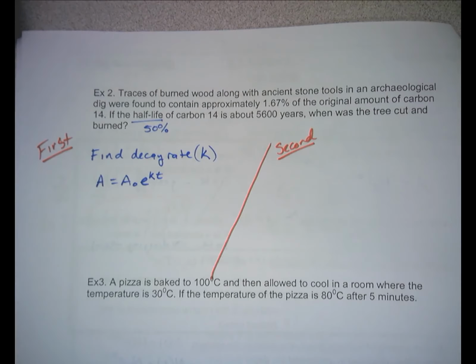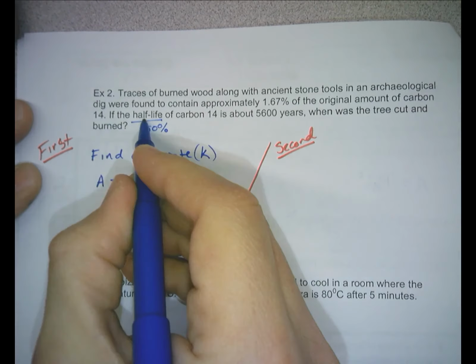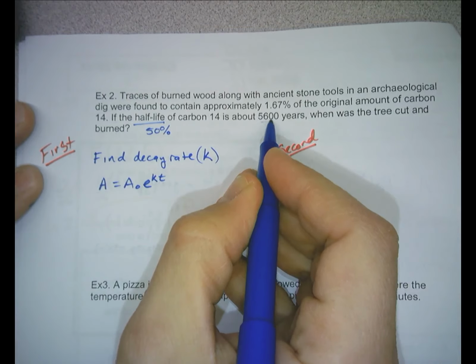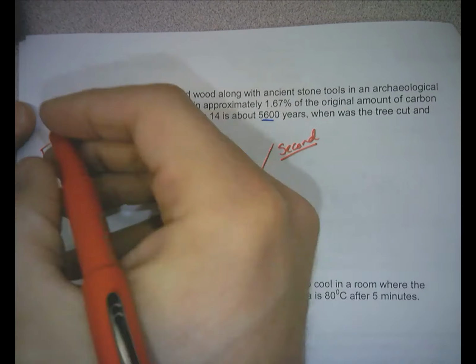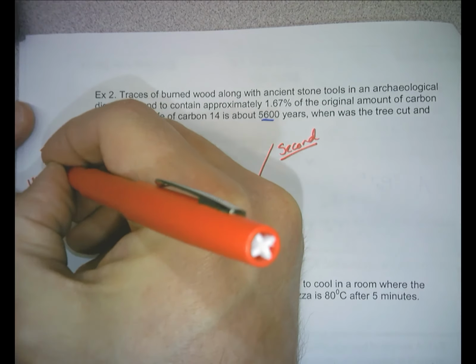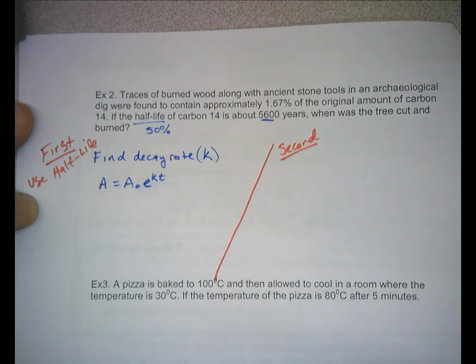If you want to use N's, you can. If you want to use A's because your name's Andrew, or L's because your name's Leo, or R's because you're a pirate or your name's Rachel, whatever you want. It doesn't matter. But I'm going to use the information about the half-life, that it takes 5,600 years. So again, first use the half-life so that we can find the K.